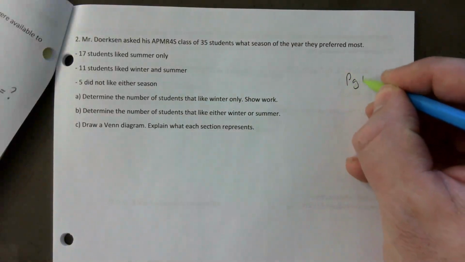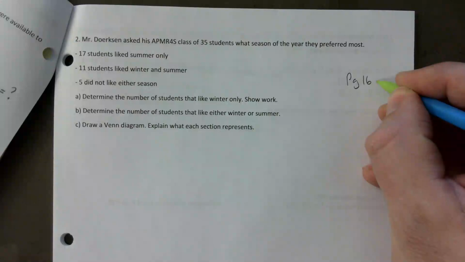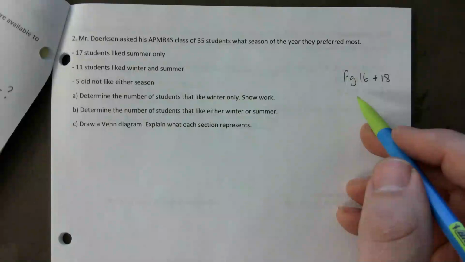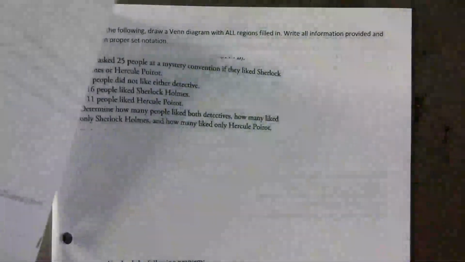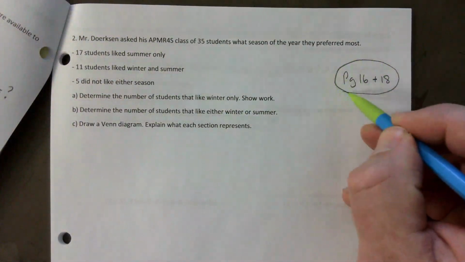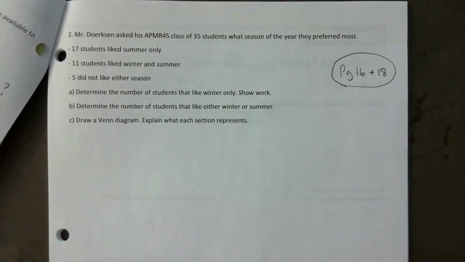So I'm going to go page 16 plus page 18, because 17 is a repeat. You already did that one. But I do have different notation in there. For now, I just want you to focus on word problems. So try this one, please. And I'll be coming around.